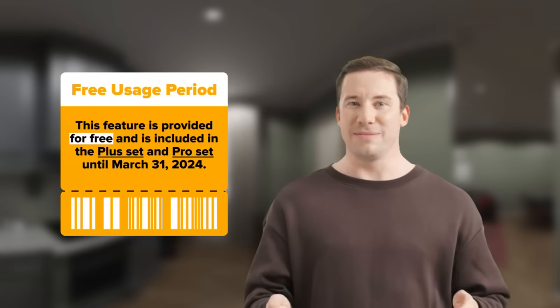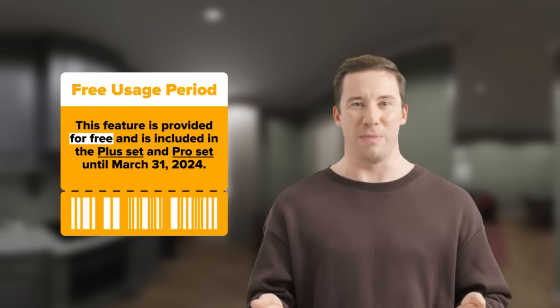Free usage period. This feature is provided for free and is included in the Plus set and Pro set until March 31, 2024. Usage steps.